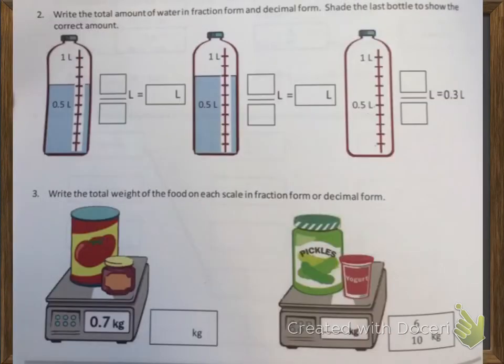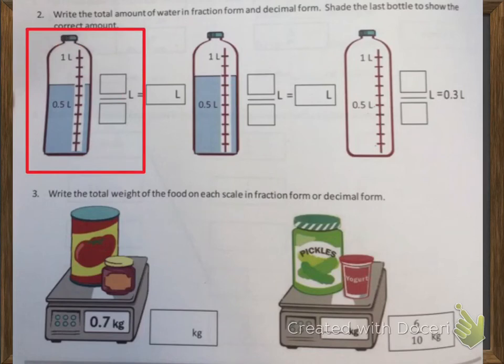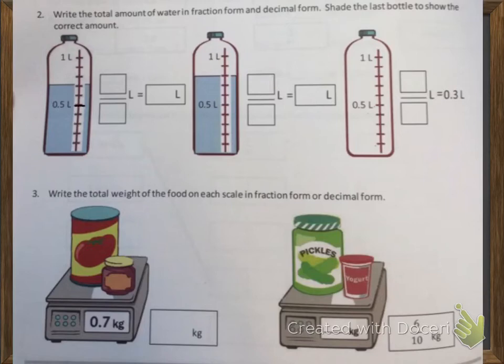All right, moving to our first water bottle. We need to find out how many liters it actually has. Now, if you can see here, at this line, it is 0 and 5/10. Okay? So what would this line be? It'd be 0 and 6/10, and what would this be right here? If you guessed right, yeah, it's 0 and 7/10.